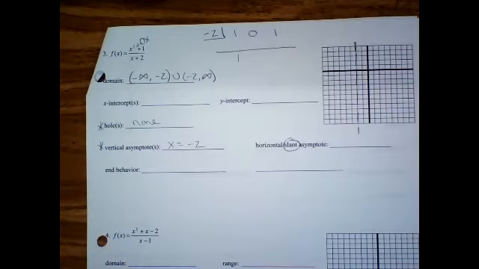I like when people are like, I thought we were done with this. That doesn't ever happen in math class because math always builds on itself. So nothing's ever like over.